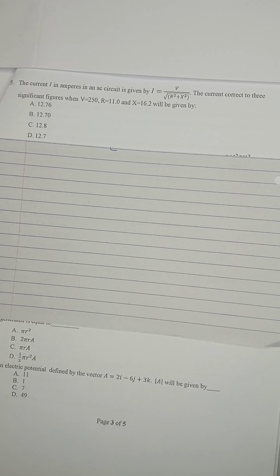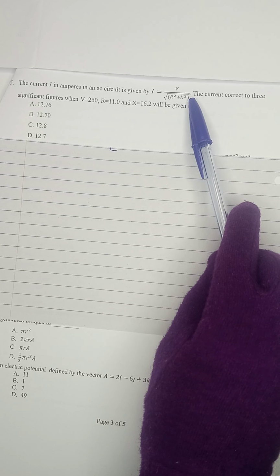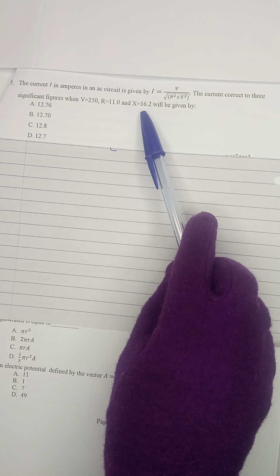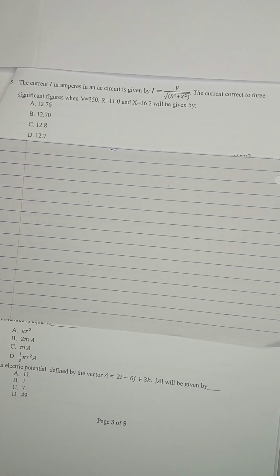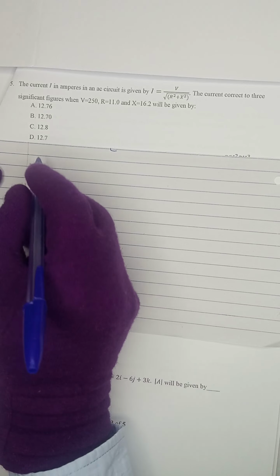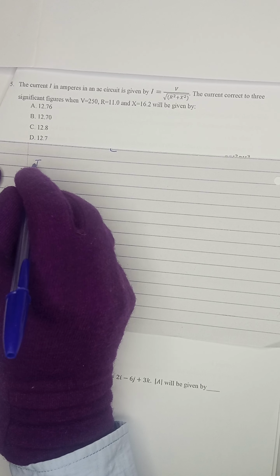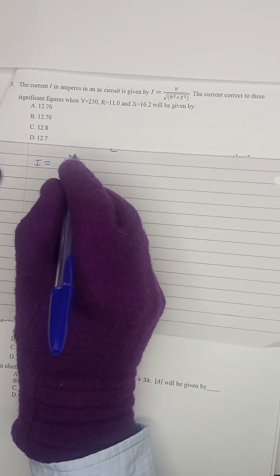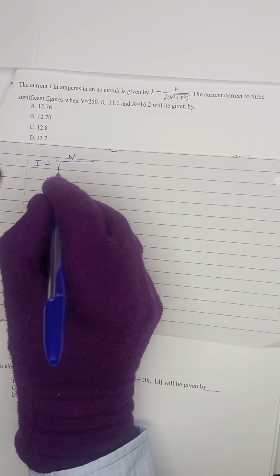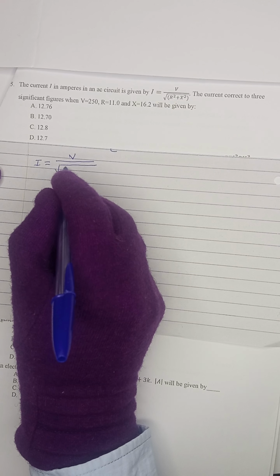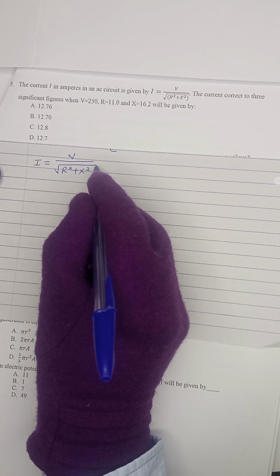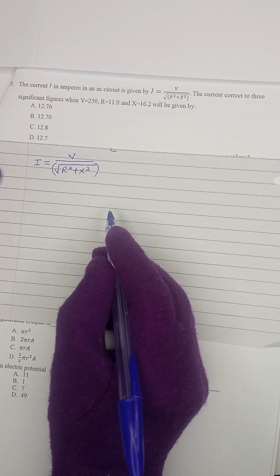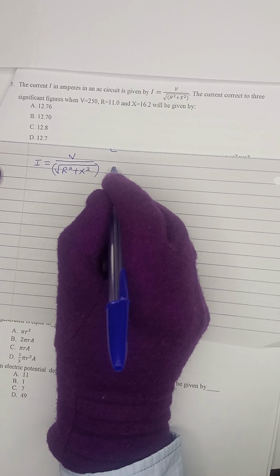So they simply want us to use this particular formula to substitute the values to three significant figures and be able to work out the solution. So we'll begin by writing our formula: I is equal to V all over the square root of R squared plus X squared. Then you'll be able to replace. Our I is what they want us to look for.